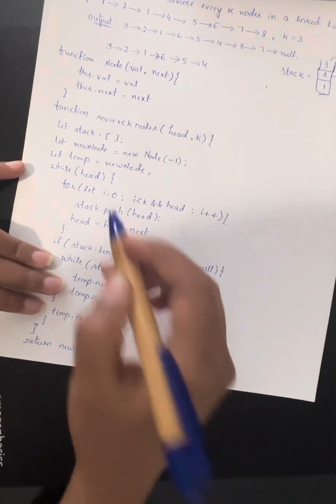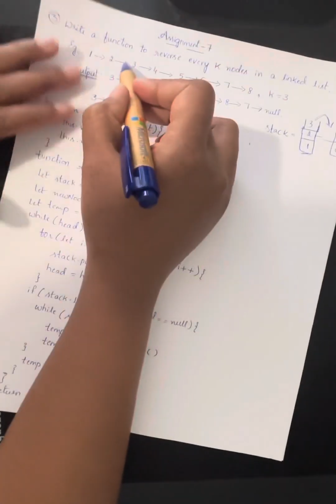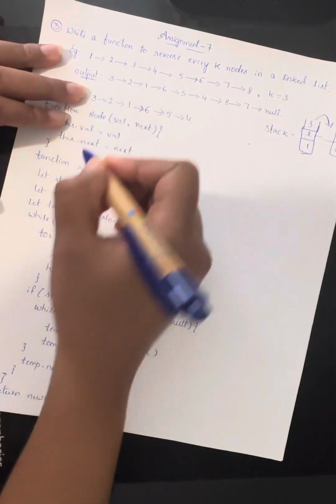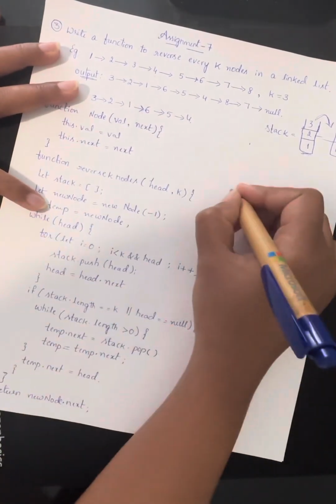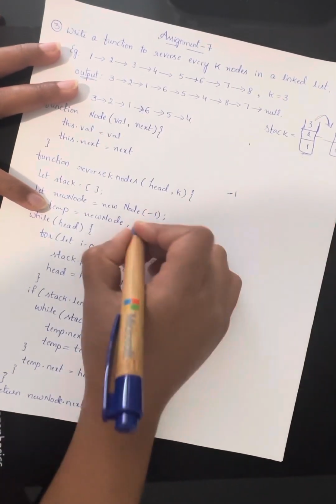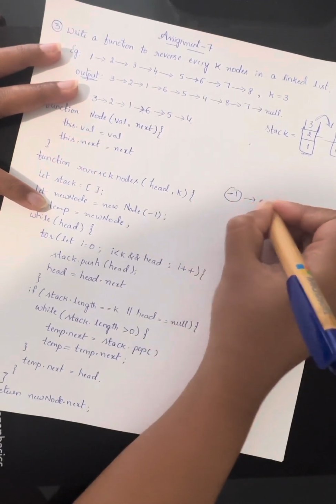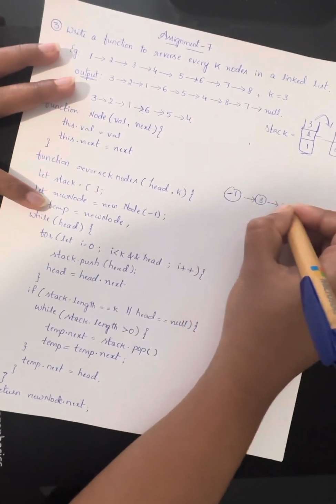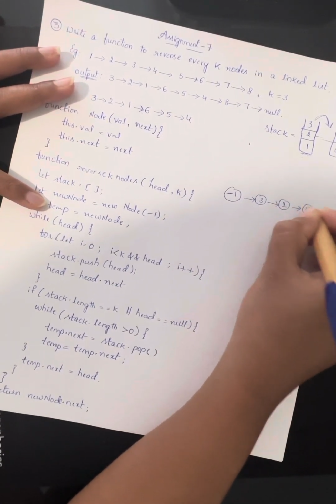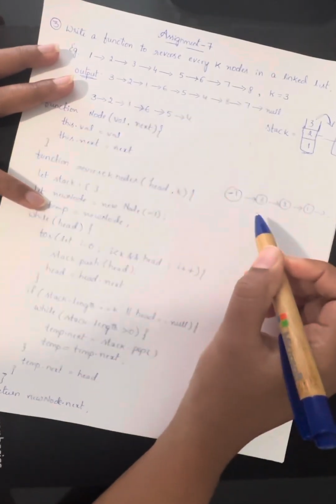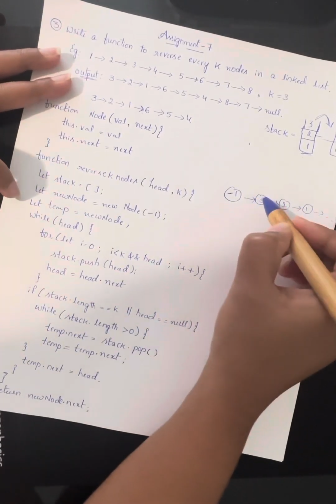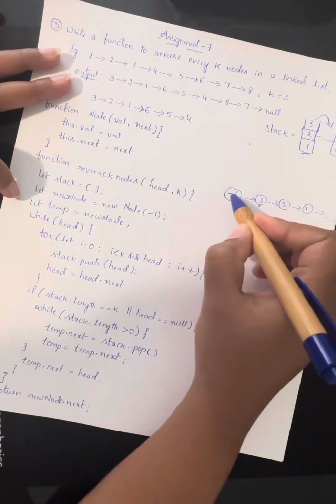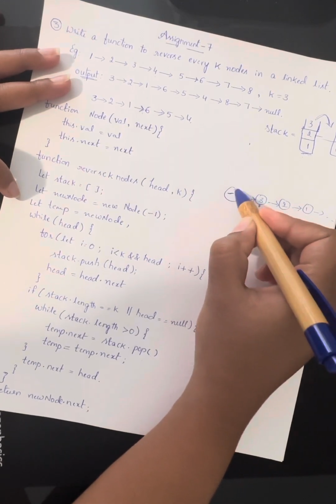So if we take this example, the temp will be like first the dummy node and then the nodes that are reversed, and so on. So here we need to return from this node; we need to avoid this dummy node.